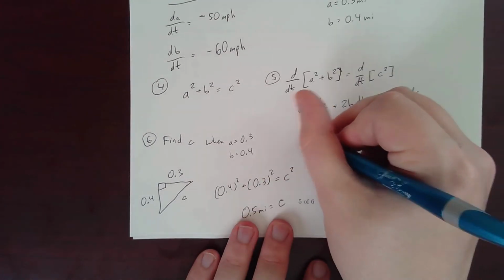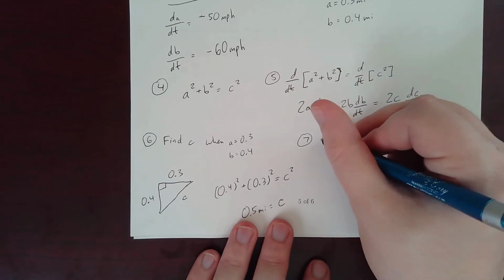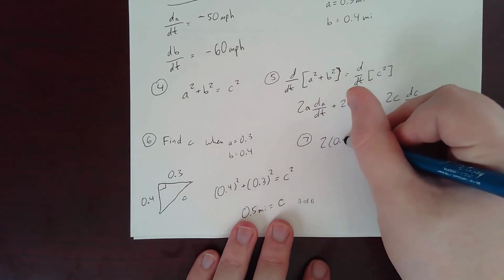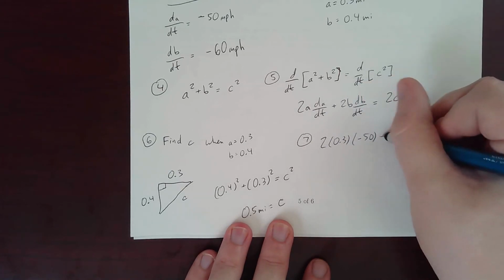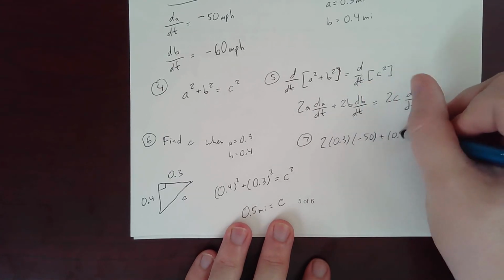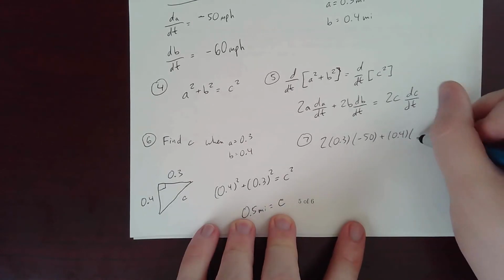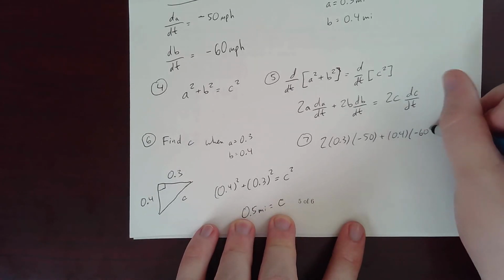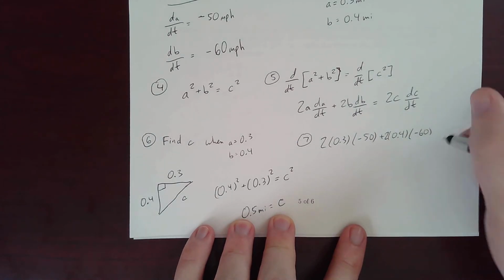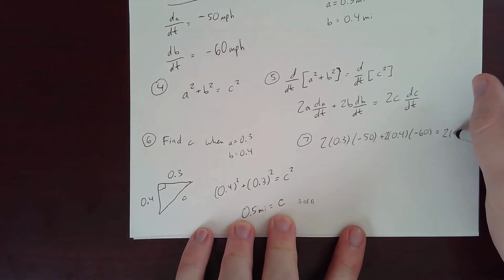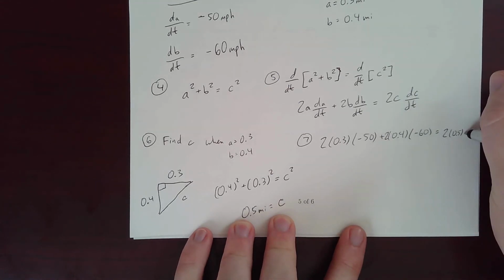And so last but not least, we'll go ahead and plug in. So we'll have 2 times 0.3 times negative 50 plus 2 times 0.4 times negative 60. Oh, forgot the 2. And we'll set this equal to 2 times 0.5 times dc/dt.